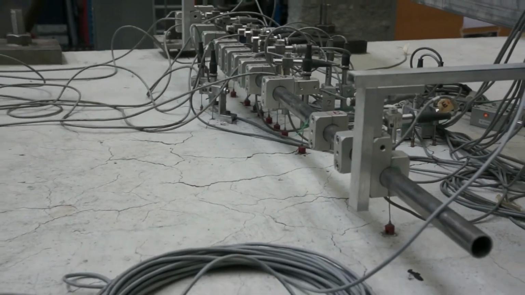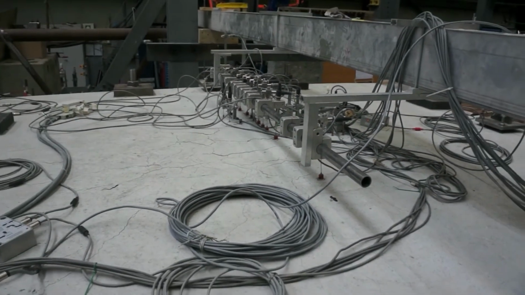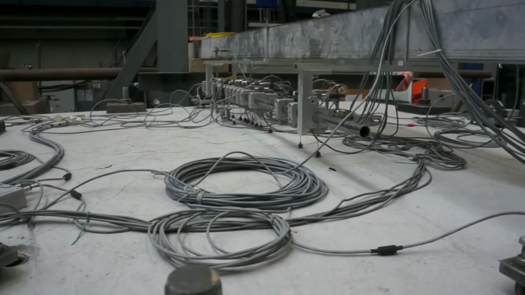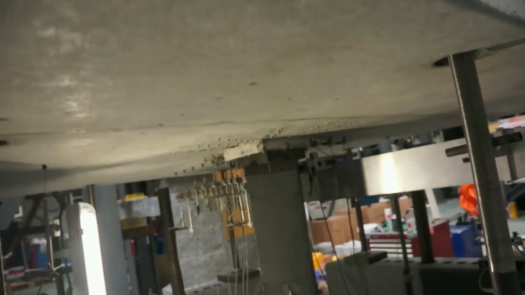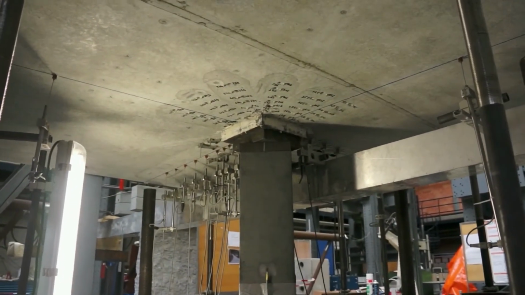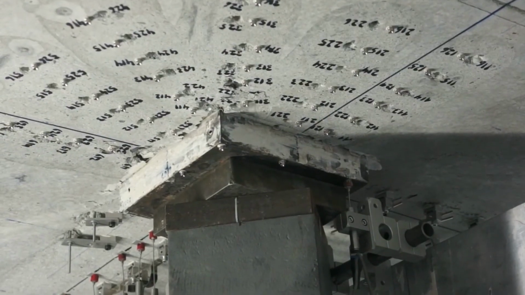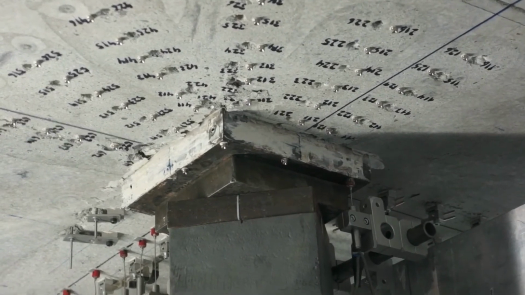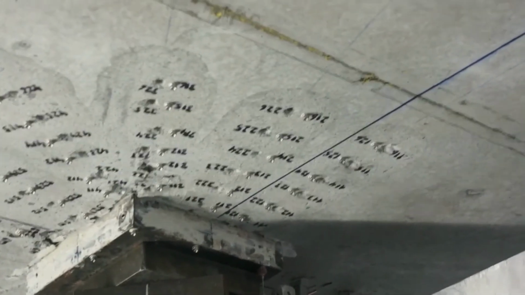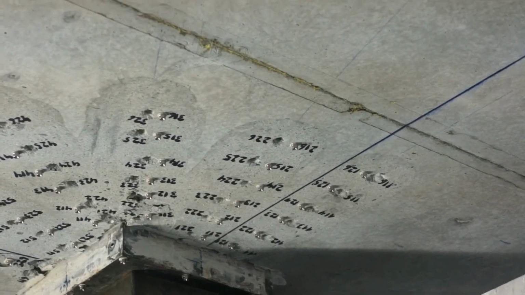So in a big structure, or in a real structure, it would mean that there is a chance to redistribute it. So the behavior is much more plastic. And the load is still holding up. Now I think the load has dropped by 100 kilonewtons. It was like 1,700, now it's maybe 1,600. And we start crushing the concrete.